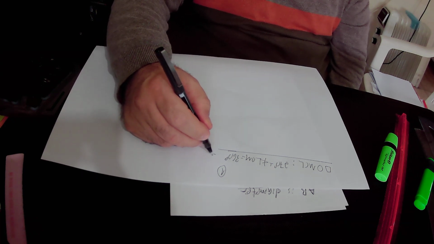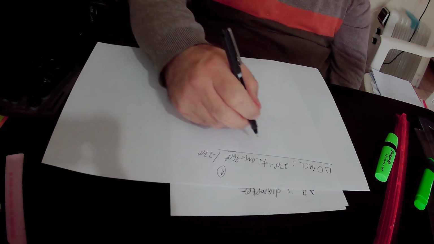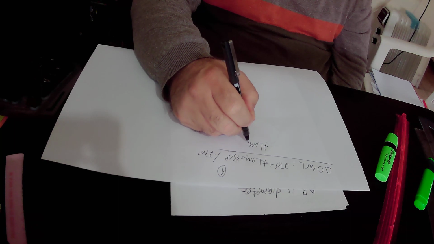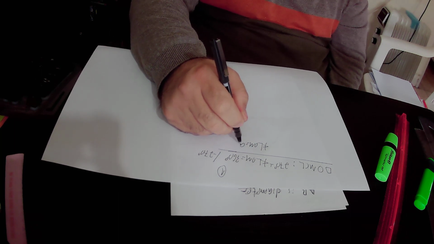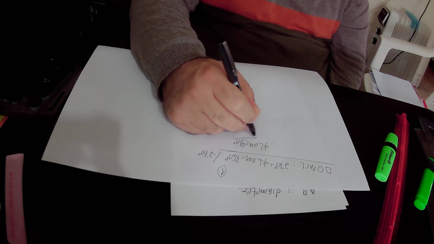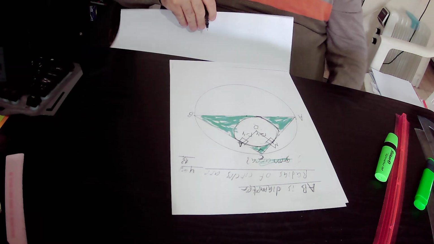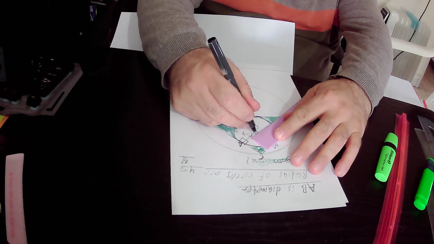Here we will subtract 270 degrees from this equation, and we will get that the missing angle LOM is equal to 360 degrees minus 270 degrees. It is equal to 90 degrees. Okay, so the missing angle here, angle LOM, equals 90 degrees.